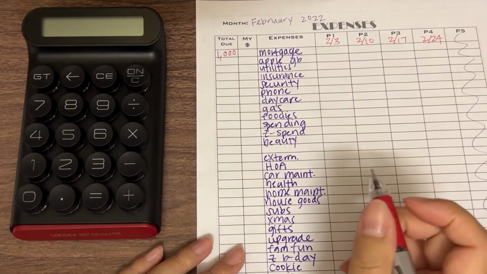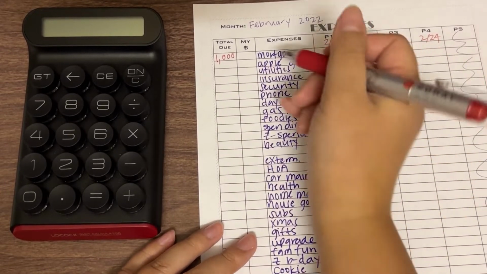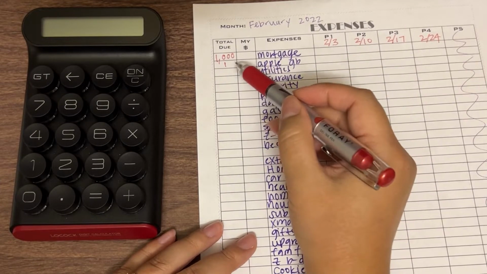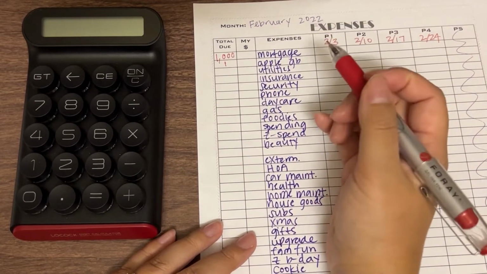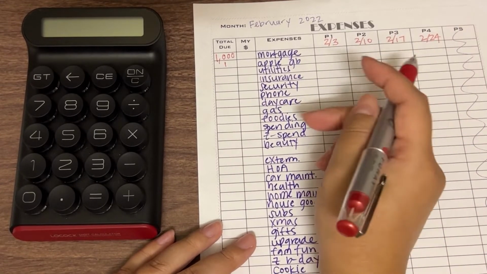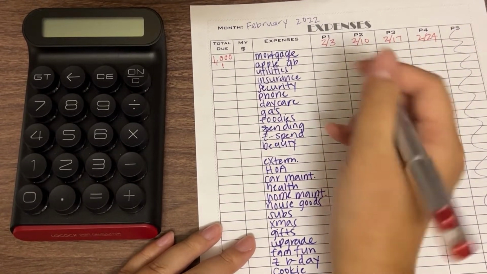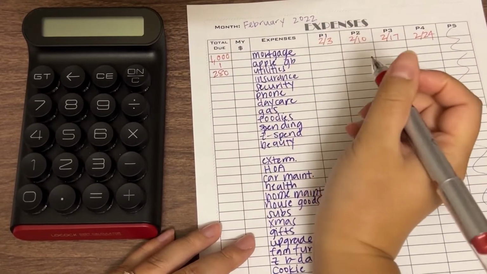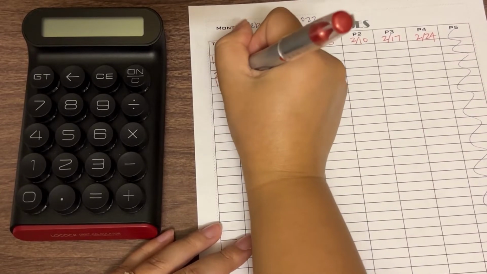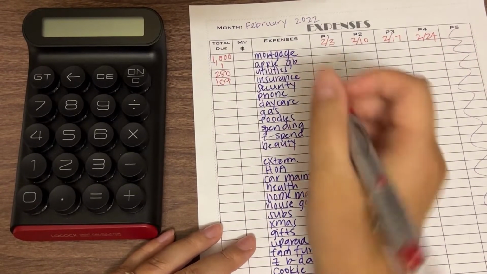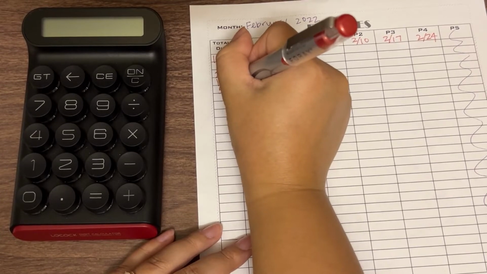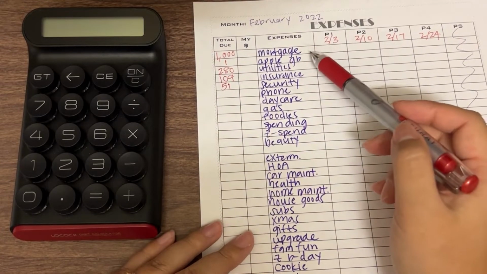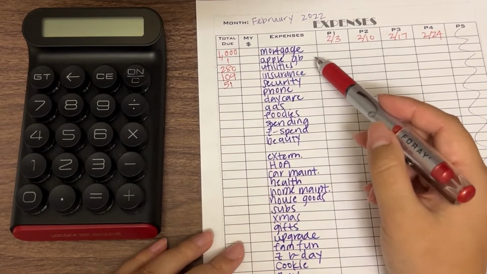So first off, we have mortgage. And we do $1,000 a month. And then Apple Gigabyte, that's my iCloud storage. I'm paying 99 cents, so $1. Then for utilities, so that's my gas, water, and electricity, and that's $280. Insurance is $109, and security is $51. Okay, so those are my monthly bills that I have to have saved.